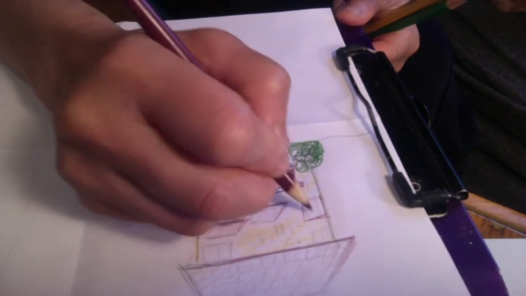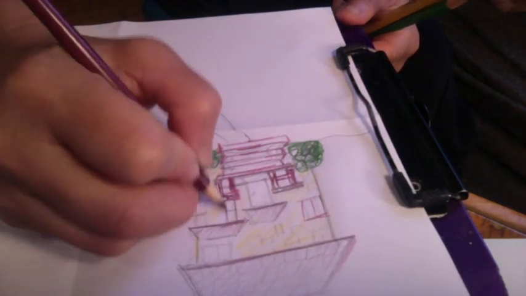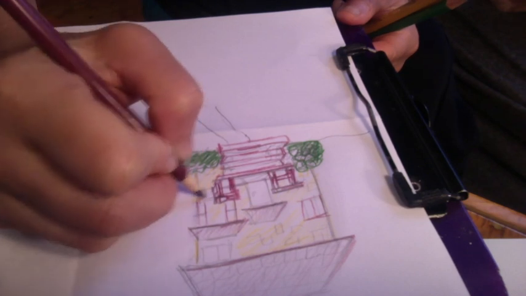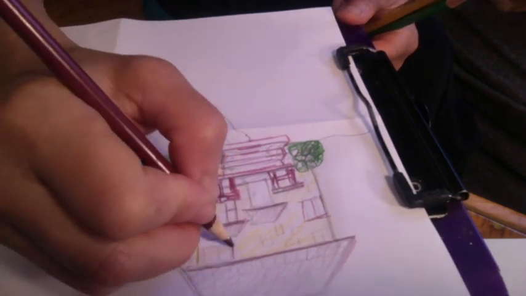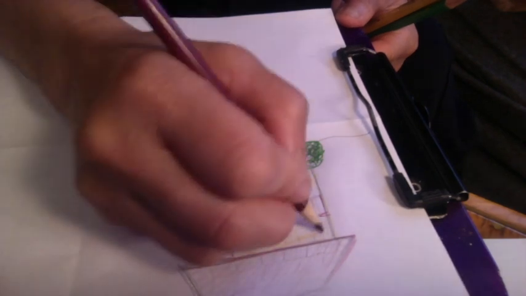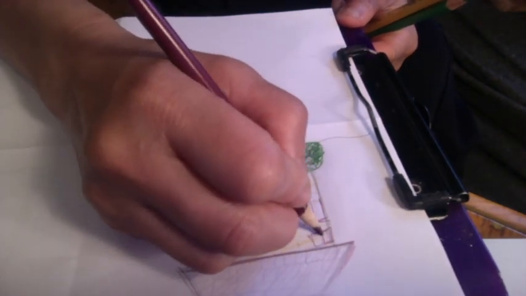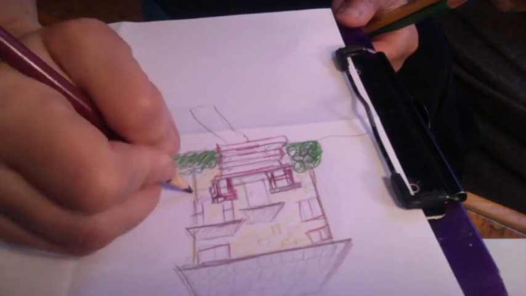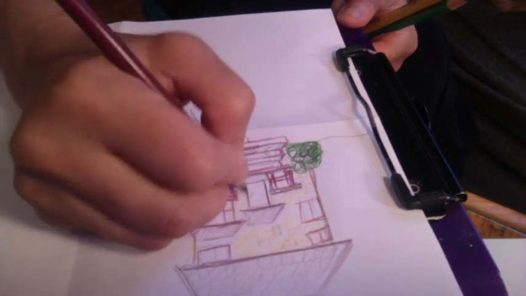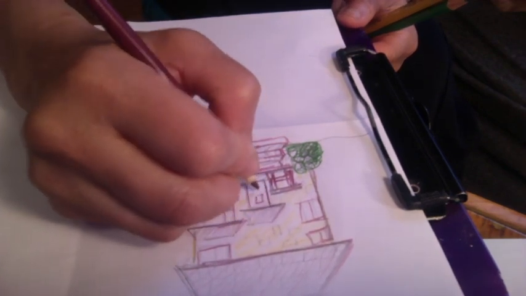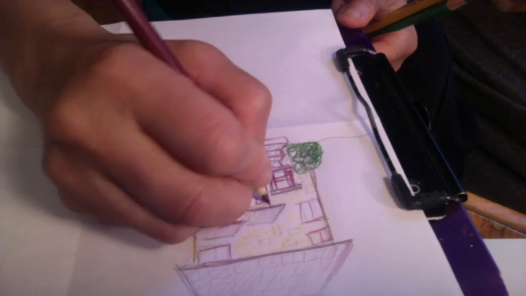I'll draw some of the windows back in. These were the windows. Here, window on the second floor, make an outline on the house. I'll go ahead and make the door dark here.